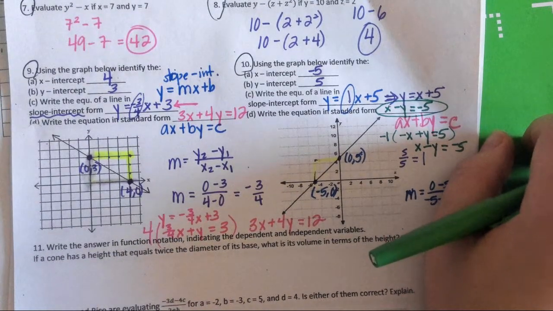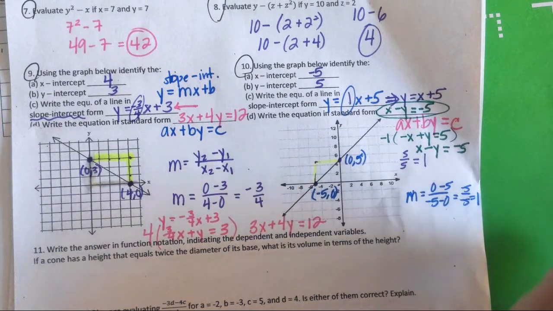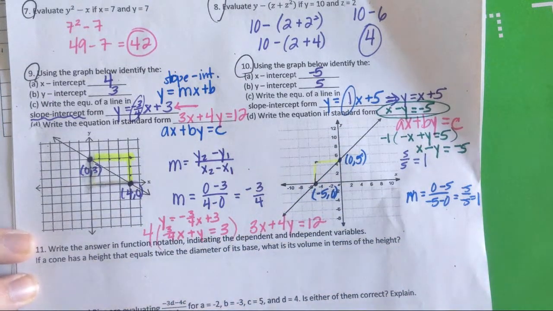Are there any questions about the math workshop? Okay, I've got at least one still copying, so I'm going to leave it on the screen. Go ahead and get out your notes. We've got to do 5 through 8.